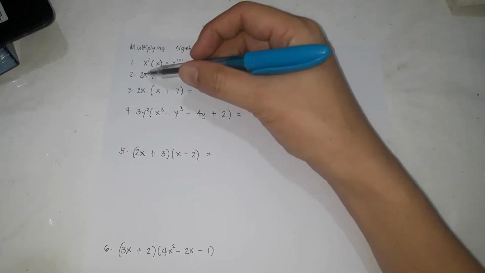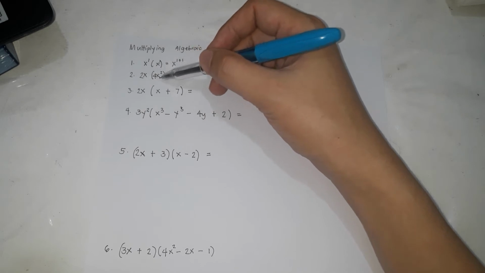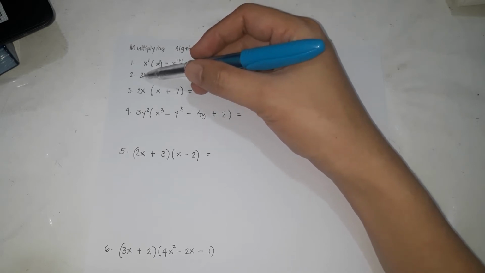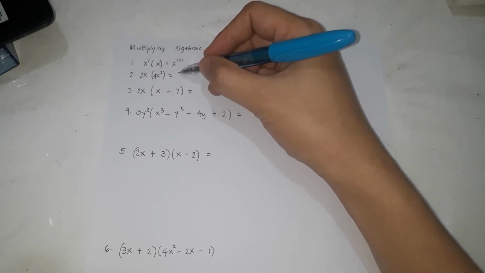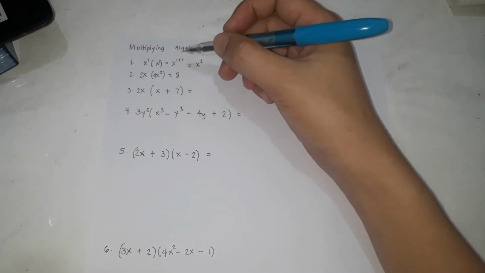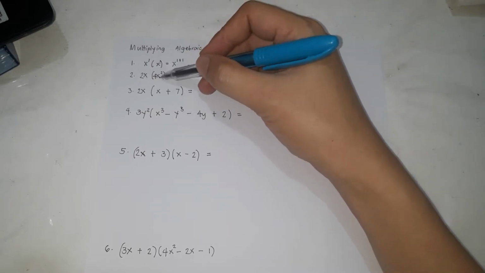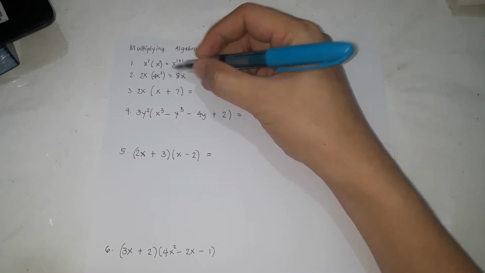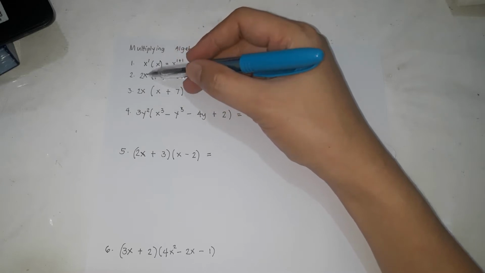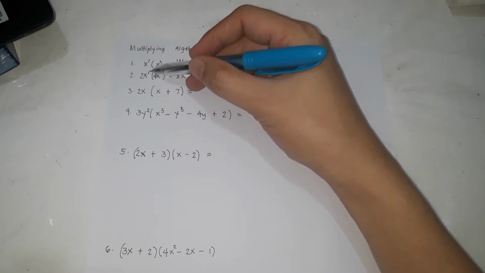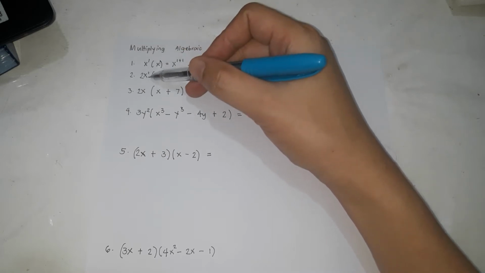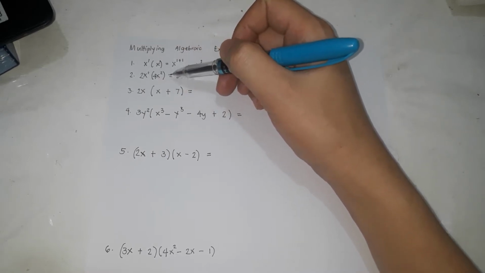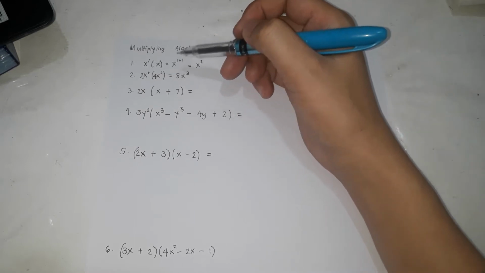Next, for this one, 2x times 4x squared, you're going to multiply first the numerical coefficients. 2 times 4 is 8, and then x and x multiply. So what you're going to do is add the exponent. If there is no exponent, there is 1. 1 plus 2 is equal to 3. So the answer, 2x times 4x squared, is equal to 8x cubed.